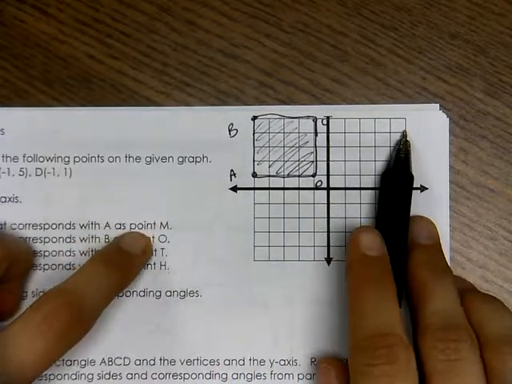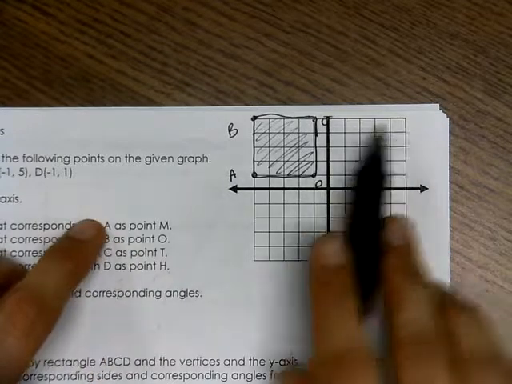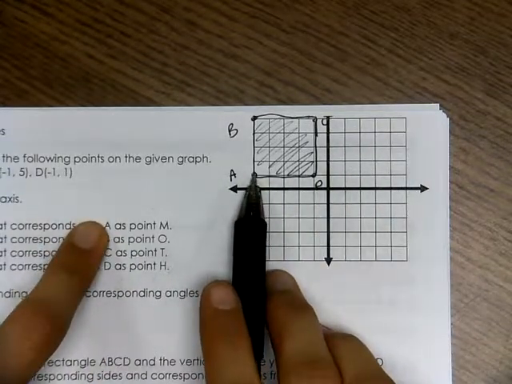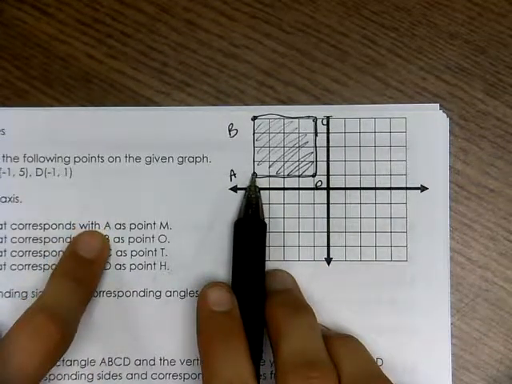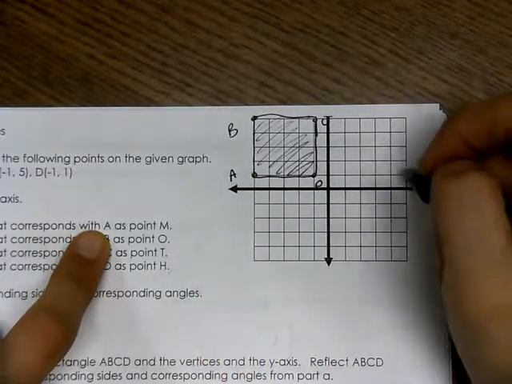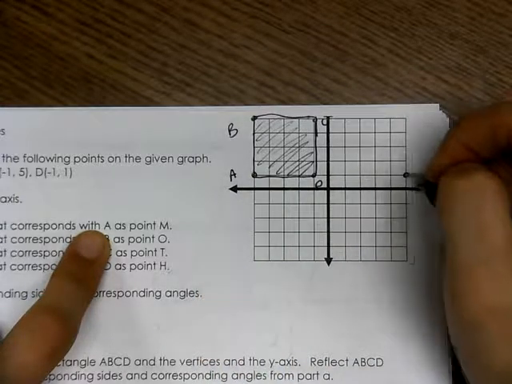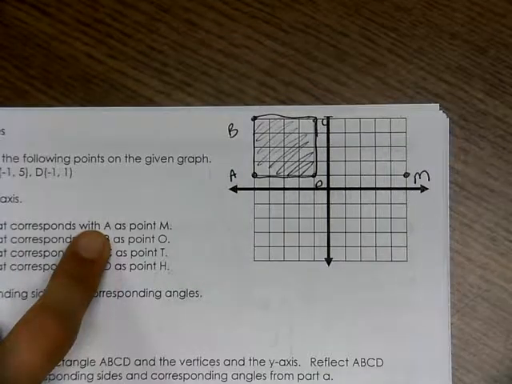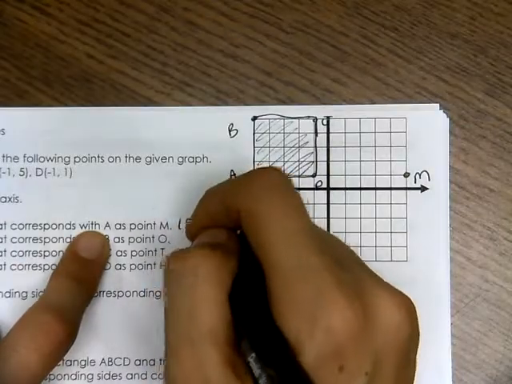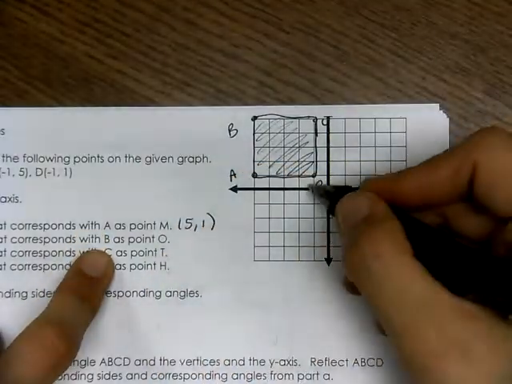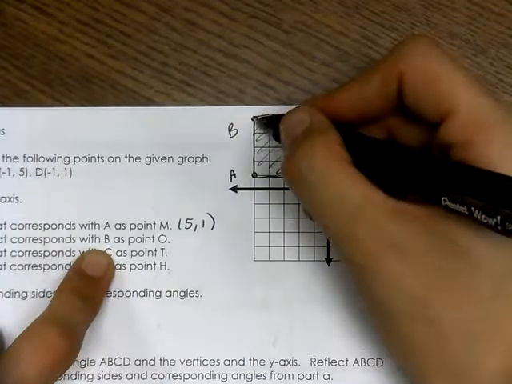And we're going to use MOTH. So A goes to point M. If I reflect it over the y-axis, I go from -5, 1 to +5, 1. That's where M's going to be. B is at -5, 5.